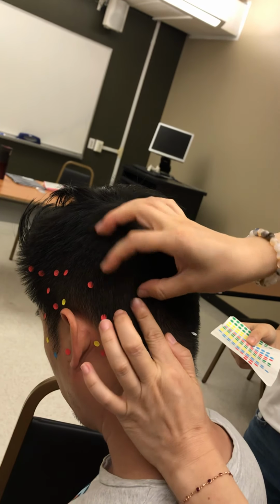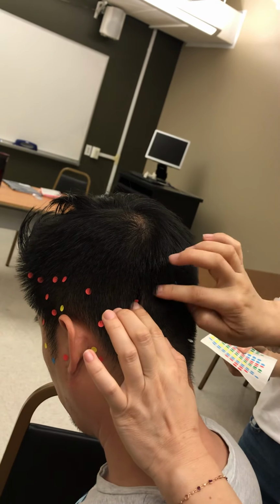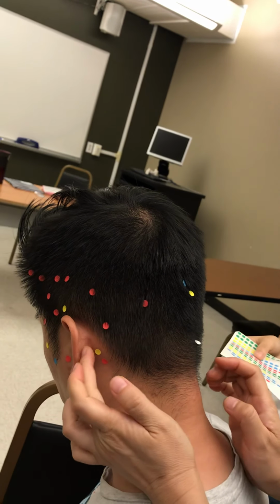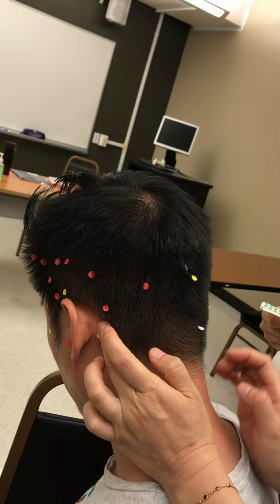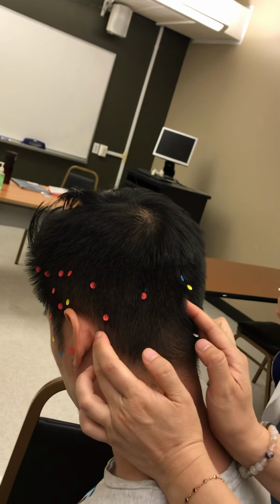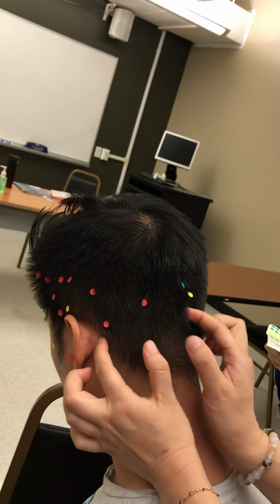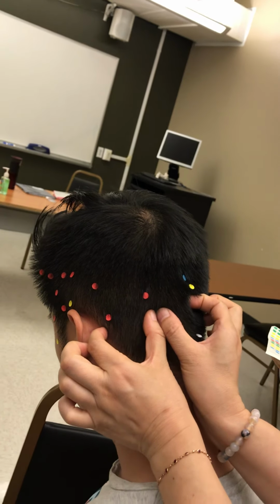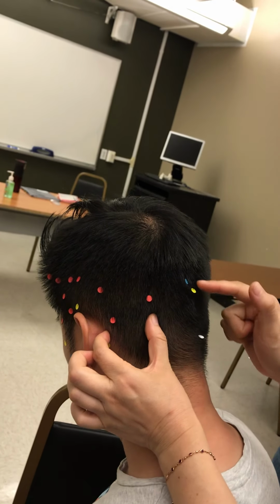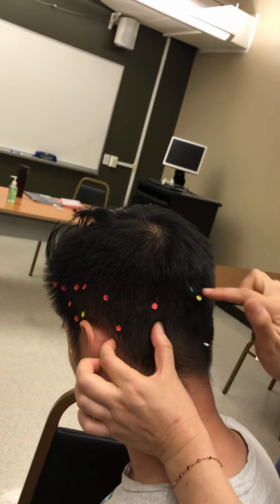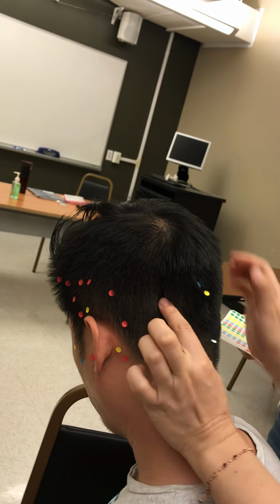But let's see. From the mastoid process to the midline, right? This is 4.5. Then we get the middle point, so that is 2/4, so 2.25, level with the upper border of the UP. So that is GB 20.